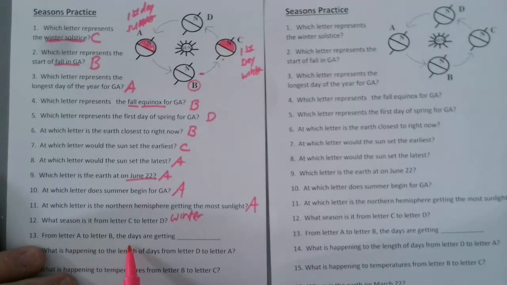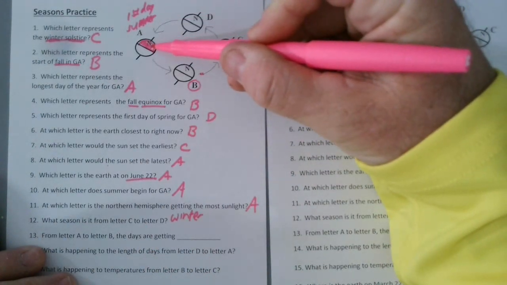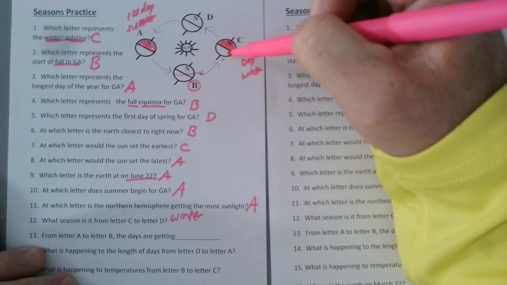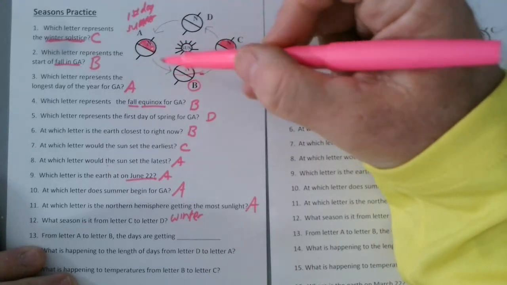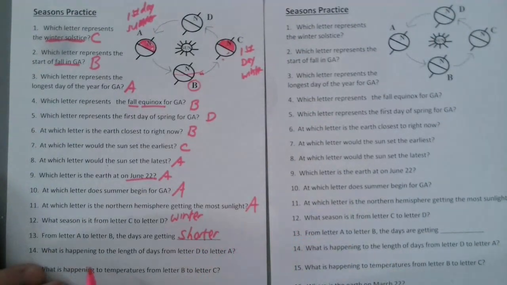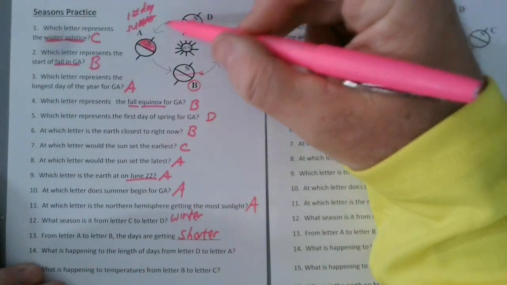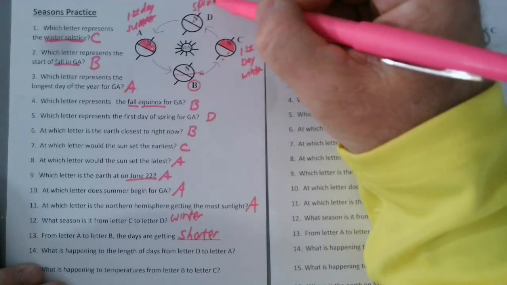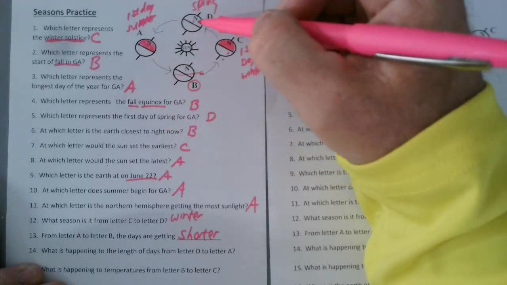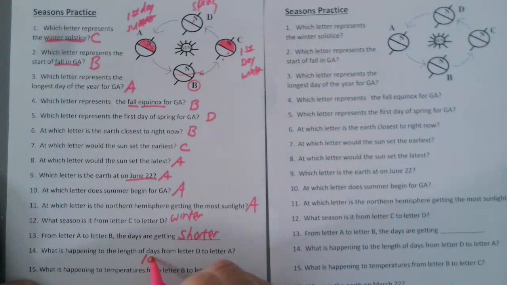From letter A to B, the days are getting what? Longer or shorter? So this is the first day of summer, the day we have our maximum tilt towards the sun, the longest day of the year, and we start moving towards the shortest day of the year. So as we move from the longest to the shortest, we go from A to B. Our days are getting shorter. What is happening to the length of the days from D to A? Well, this is spring, and we know that in spring our days start getting longer, and that this is our longest day of the year. So from D to A, days are getting longer.